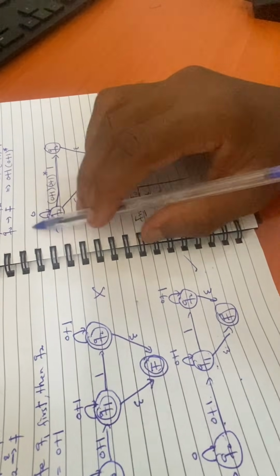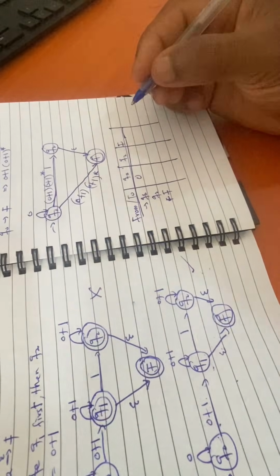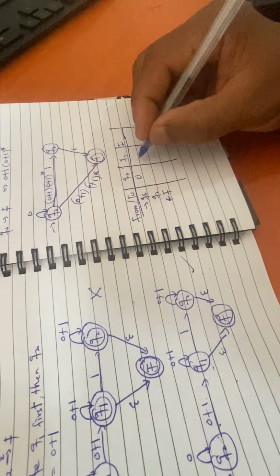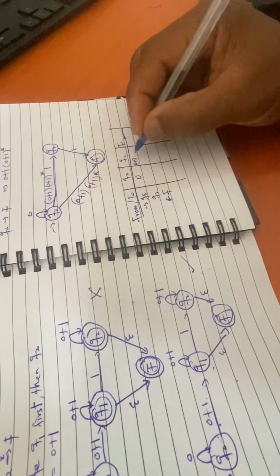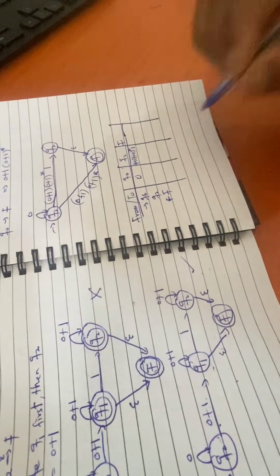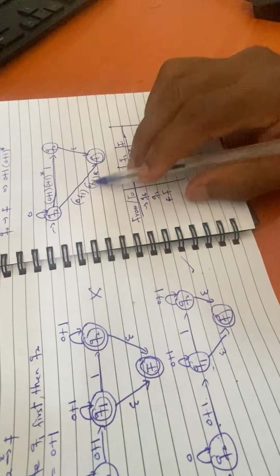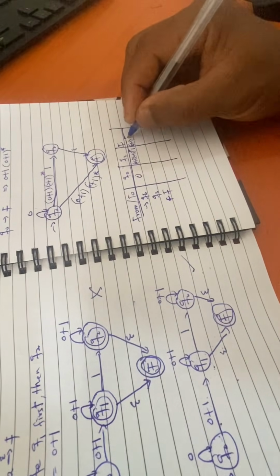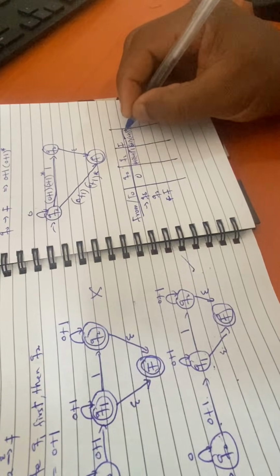From Q0 to Q0, we have 0. From Q0 to Q2, we have 0 plus 1, 0 plus 1 star 1. And from Q0 to F, we have 0 plus 1, and then 0 plus 1 star.